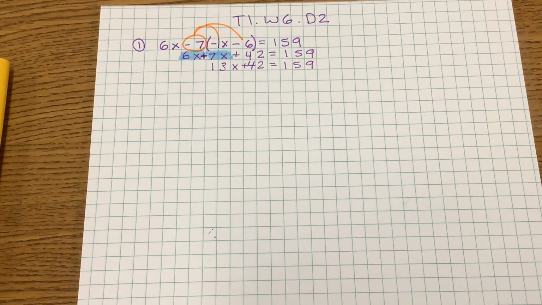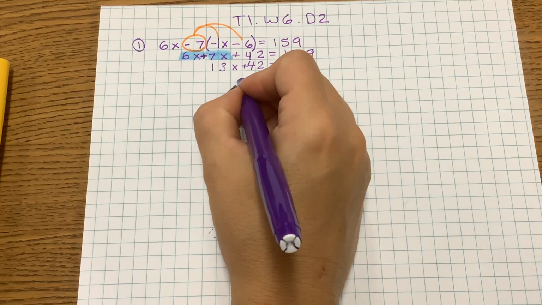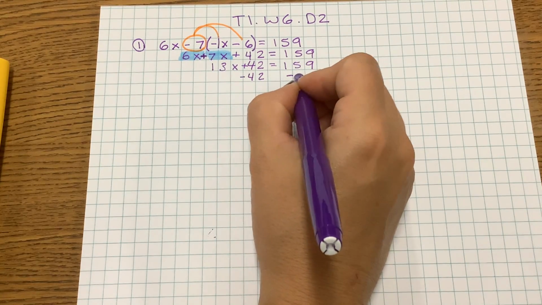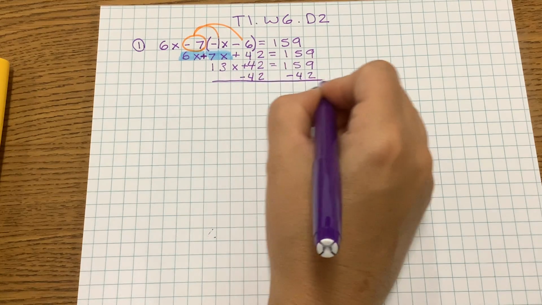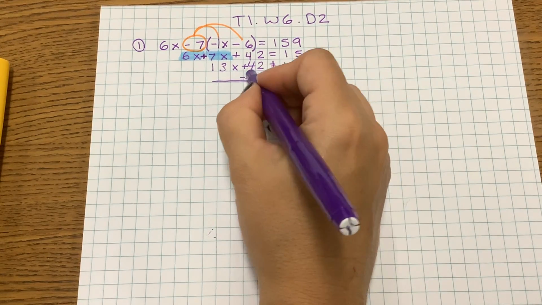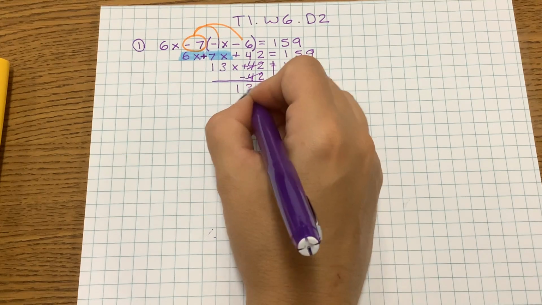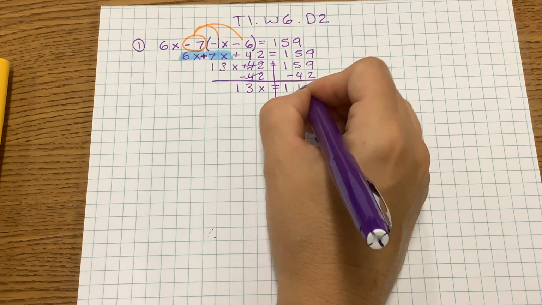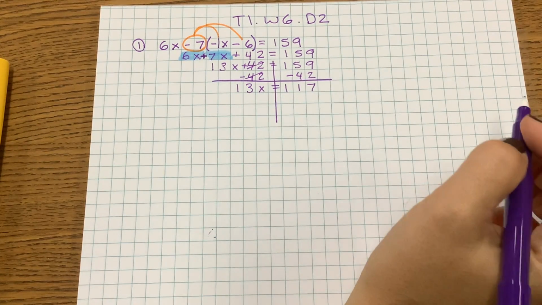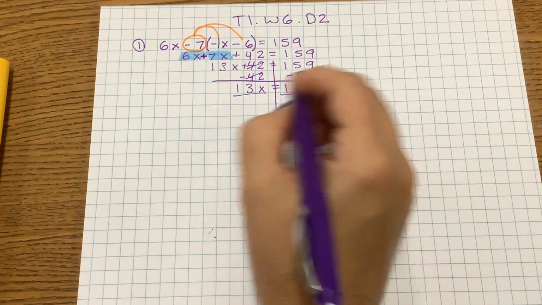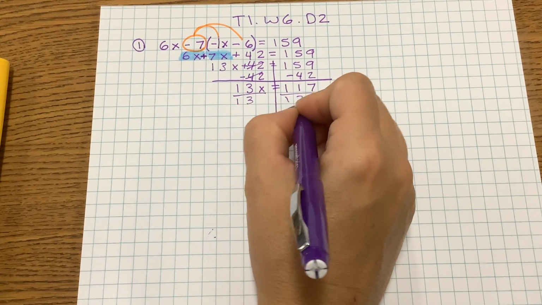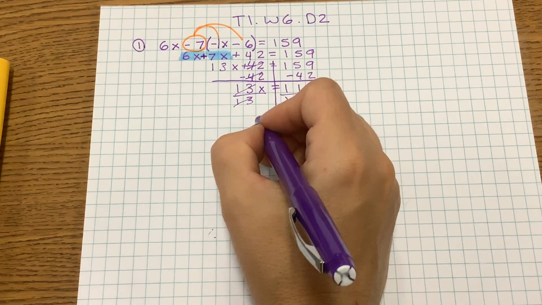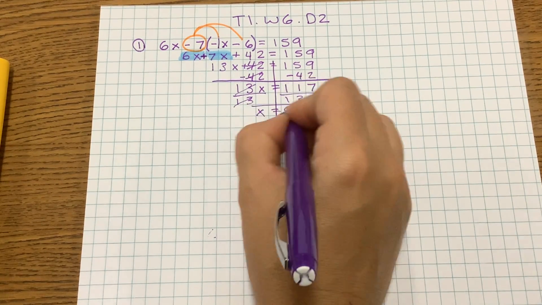Okay? Now what do I do? Subtract 42. I don't have a variable on both sides, so I'm going to go ahead and start to move that 42. The opposites cancel. 13x equals, and 159 minus 42, 117. And my final step, divide by the coefficient, which is, and what is 117 divided by 13? 9. Good.